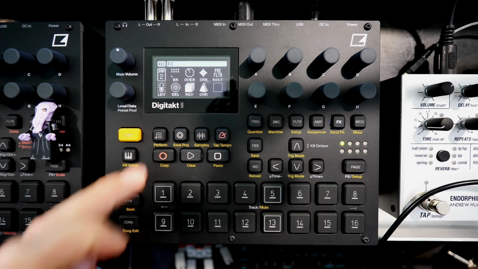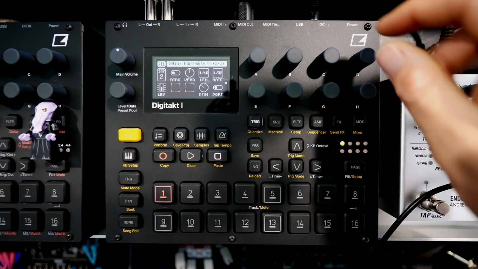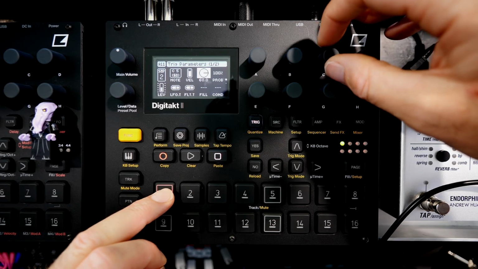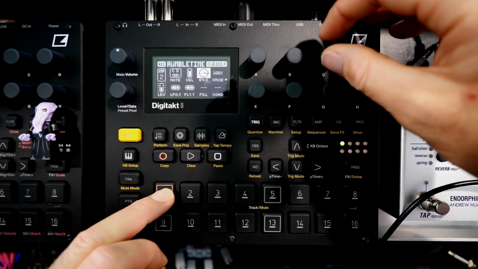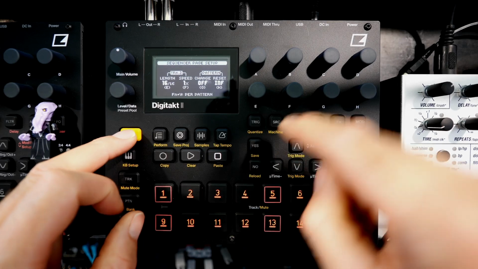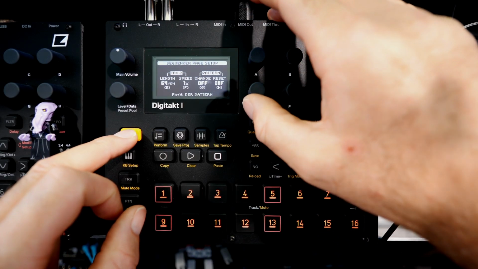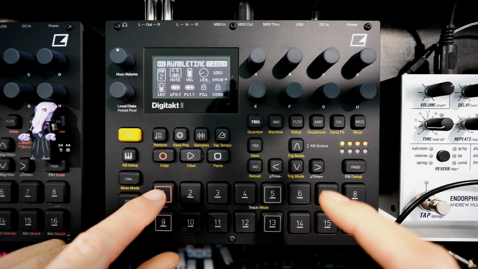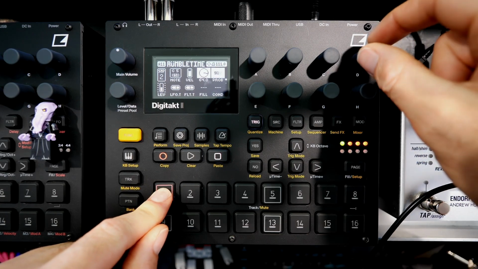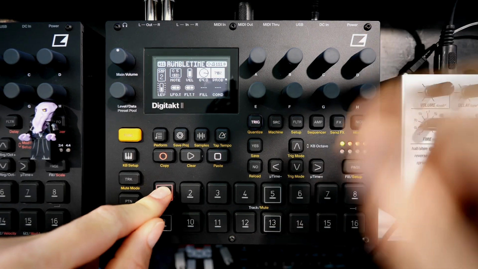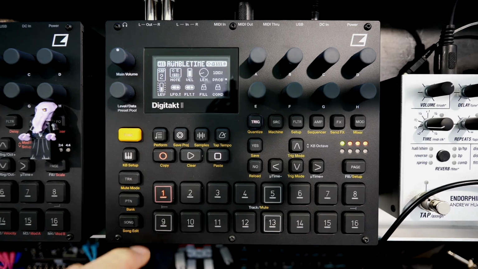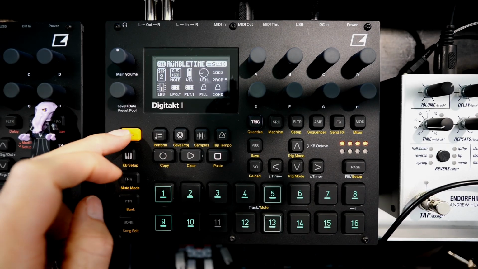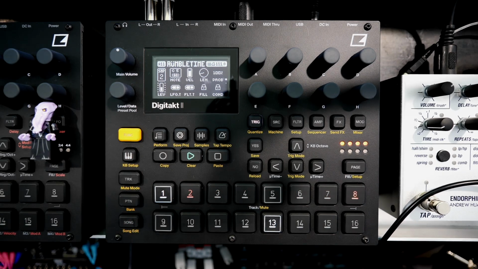Good. Let's go to like 60 steps. Let's do this where we're doing that. And then let's make this so that it has a little bit of probability so it's not playing all the time. Okay. Is everything unmuted? Yeah, except for that one. Cool, let's go.